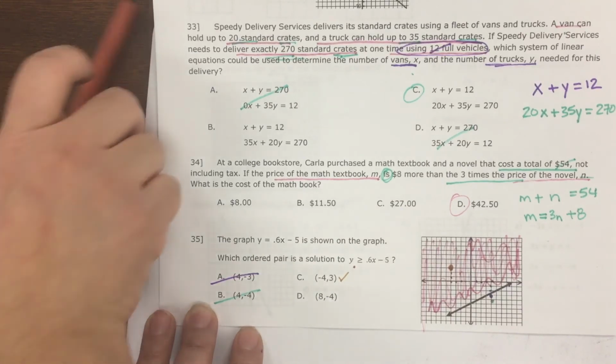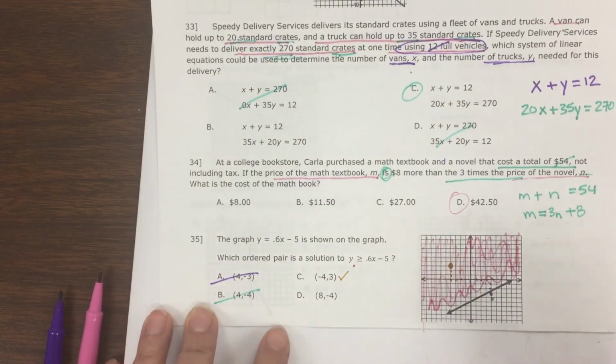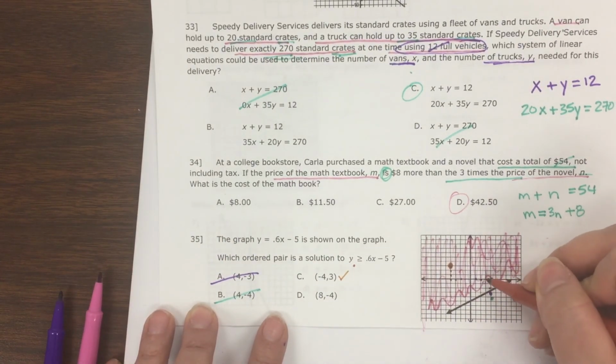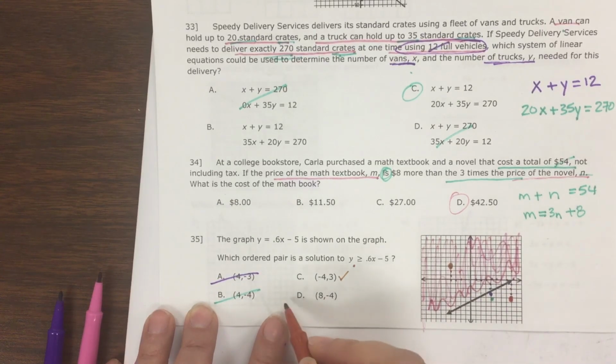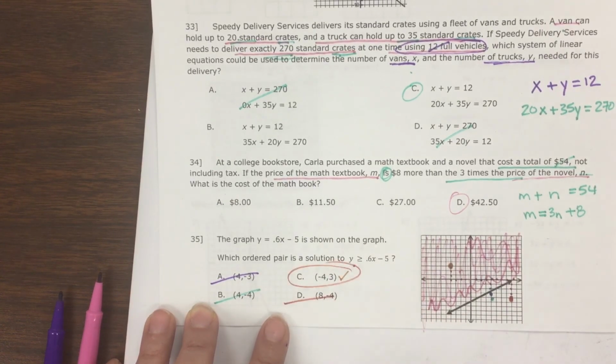And then just to be on the safe side, I'll look at the last one, 8, negative 4. I can see it's nowhere near the shading as well. So I'm going to stick with C as my final answer.